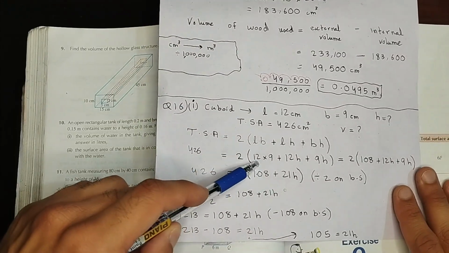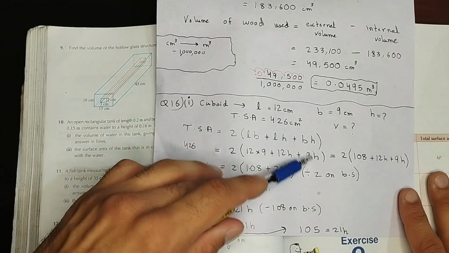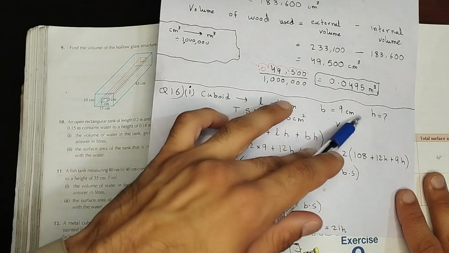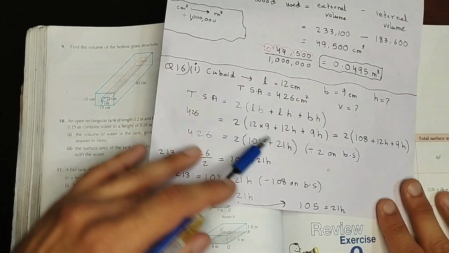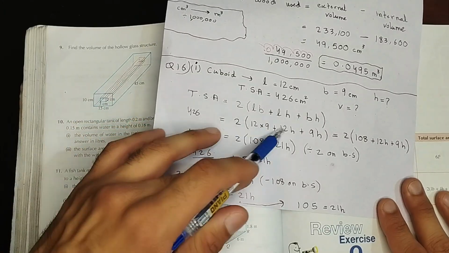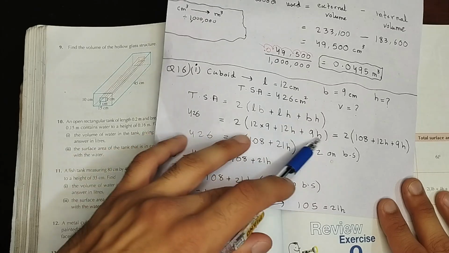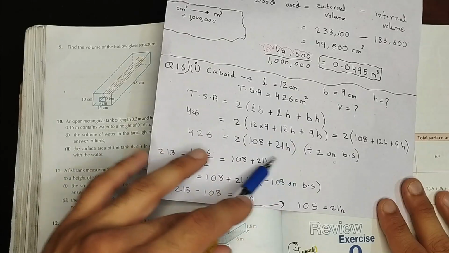2 multiplied by, we know what length is and we know what breadth is, so we multiply them. Put the value of length, put the value of breadth. All of them are in the same unit, so it's perfectly fine. You don't have to change anything. Then just proceed with the multiplication of constants. You have a variable term and a variable term, they're going to be added to each other. 12h plus 9h, you're going to get 21h.